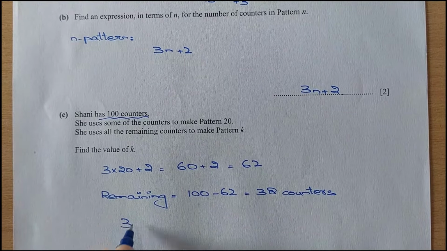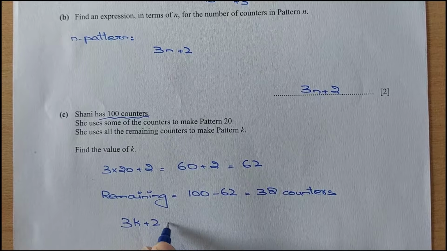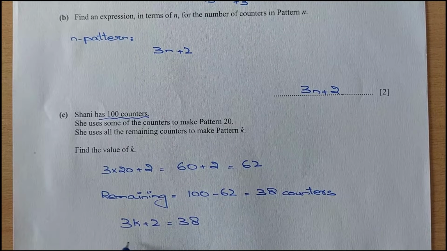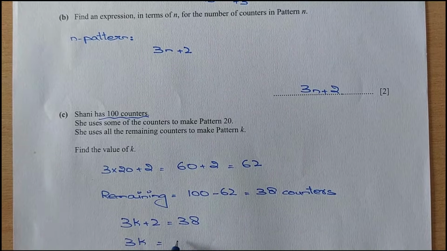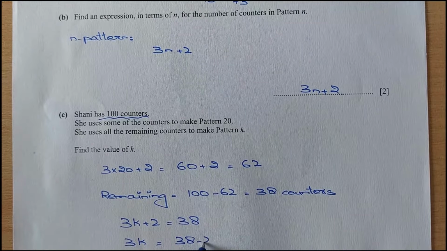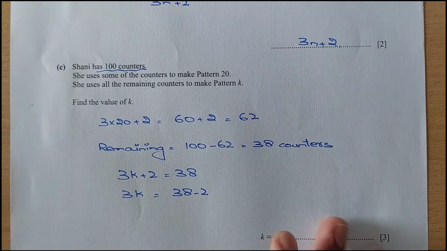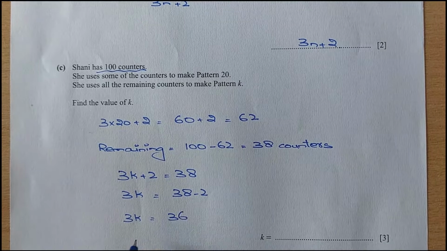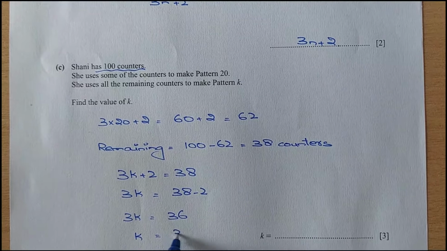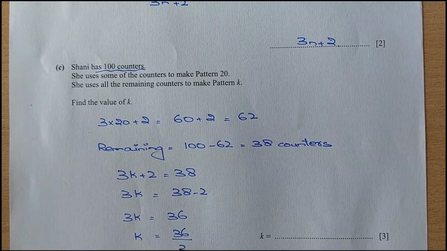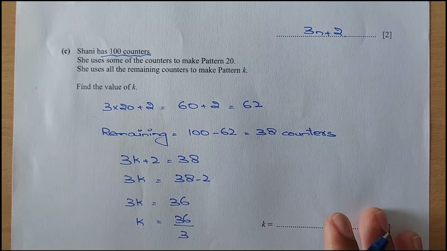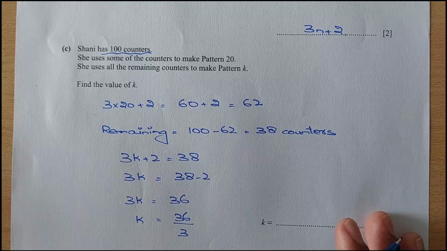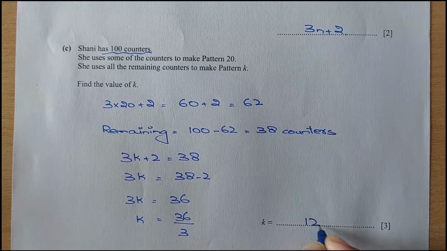So for pattern K, we have 3K plus 2 equals to 38. 3K equals to 38, subtract 2. Here we have 3K equals to 36, and K equals to 36 divided by 3. Right, 3 times 1 is 3 and 3 times 2 would be 6, so 12 is the value for K.